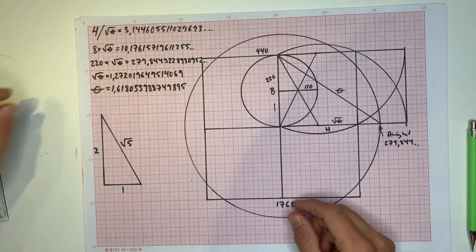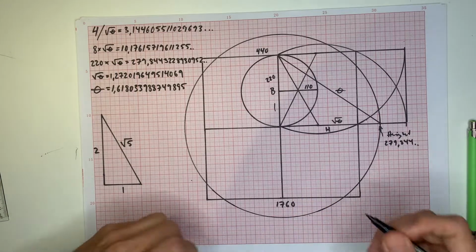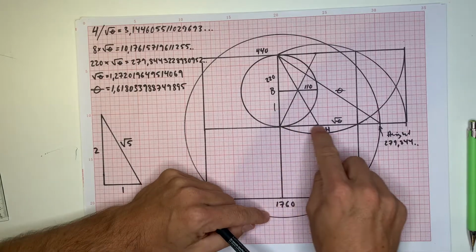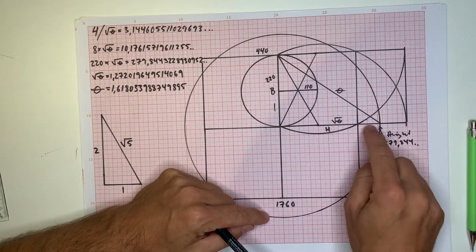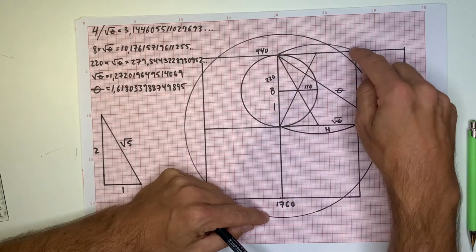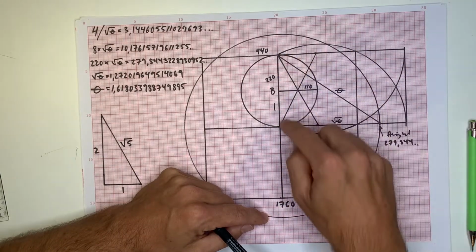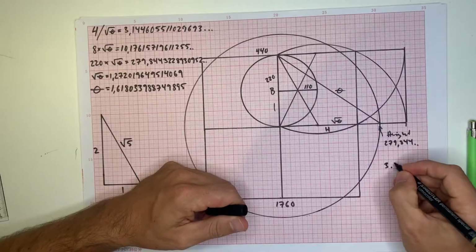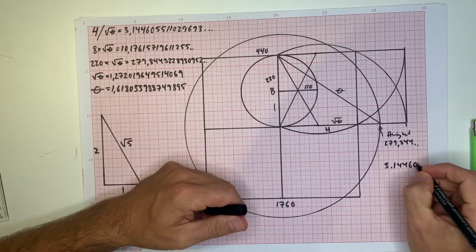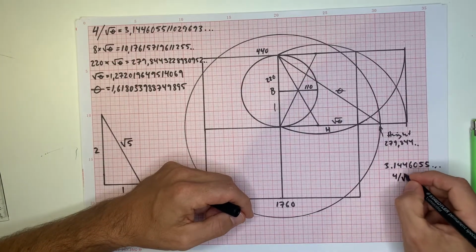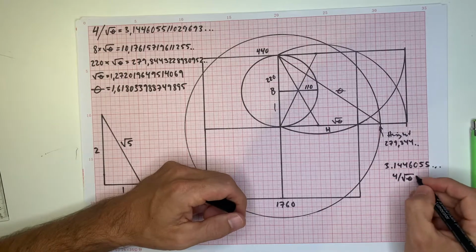Now, as I showed you before, if we divide the height of this Kepler triangle by the circumference of one of these squares, that will yield the number 3.144655 and so on, which is equal to 4 divided by the square root of phi.